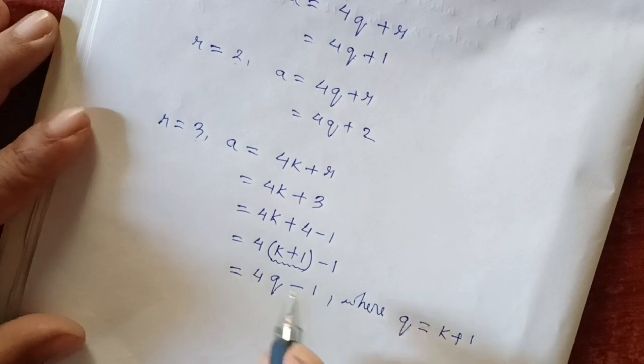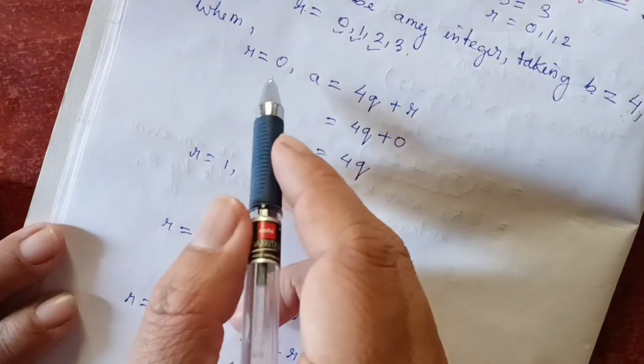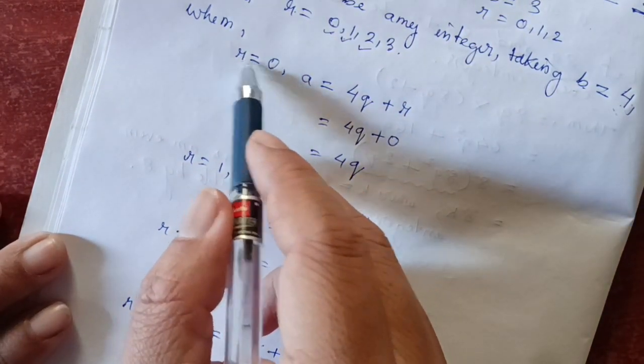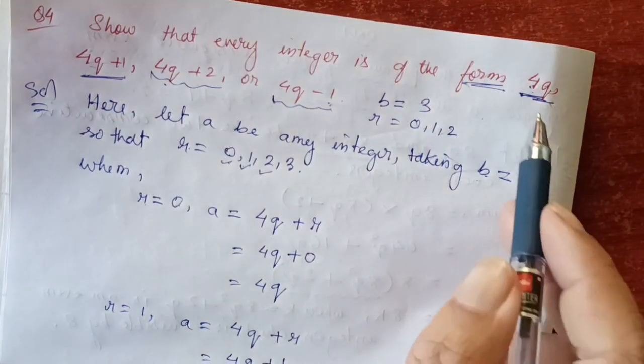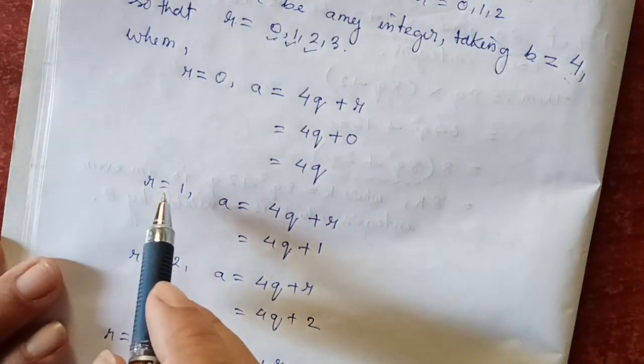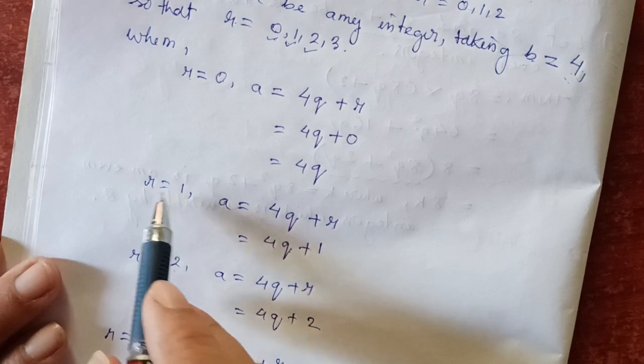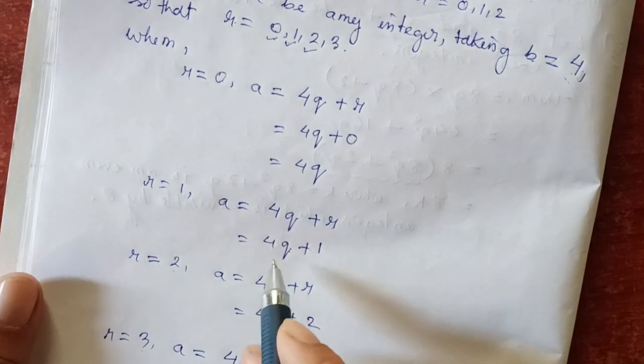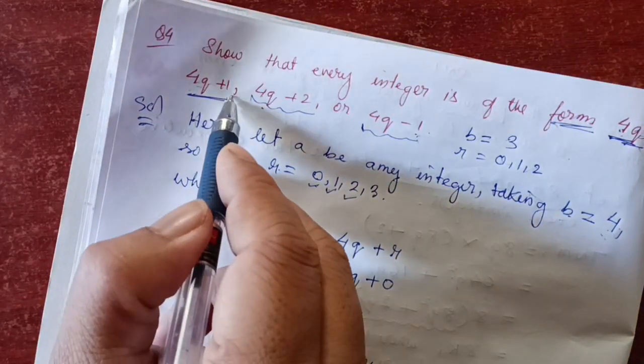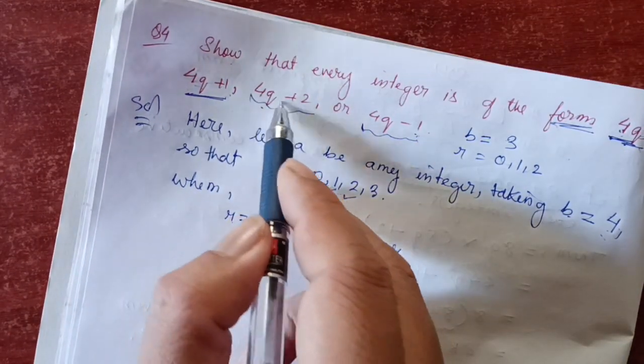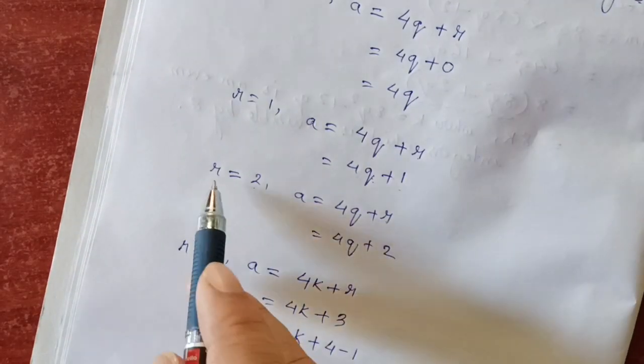So when we solve using the r value as 0, we get 4q from the question, right? When we use the value of r as 1, we get 4q plus 1. Next we should get 4q plus 2, right?